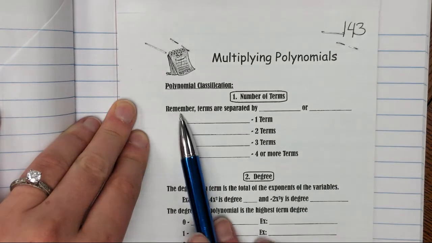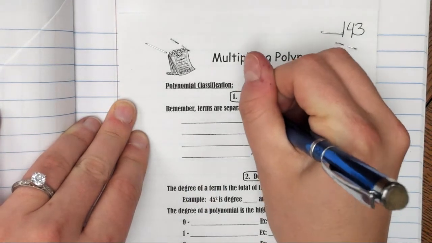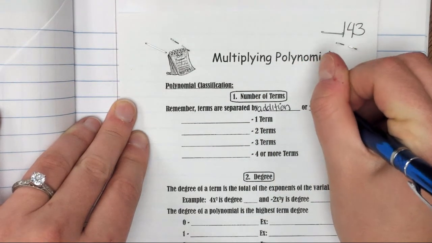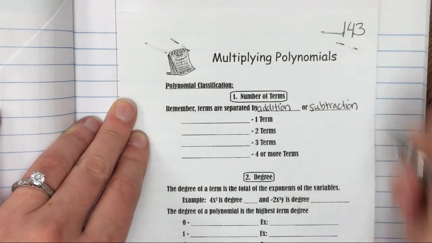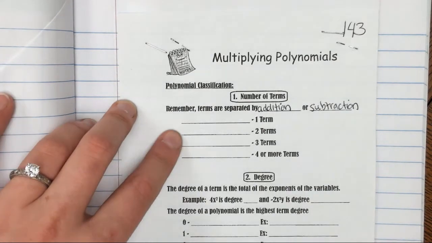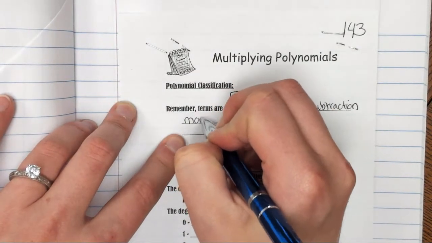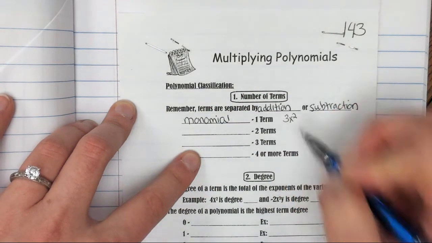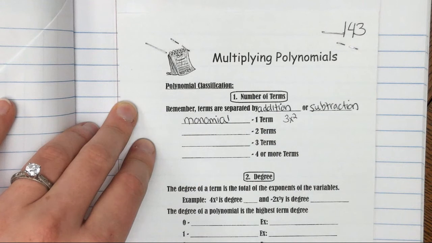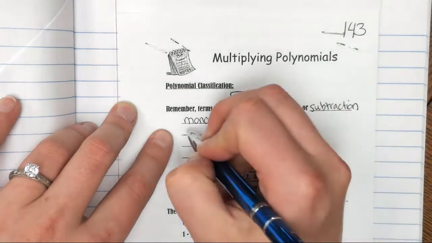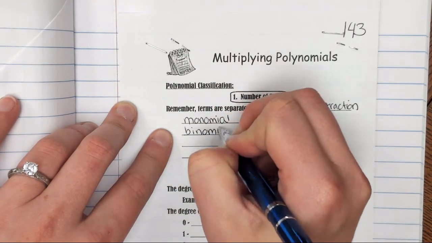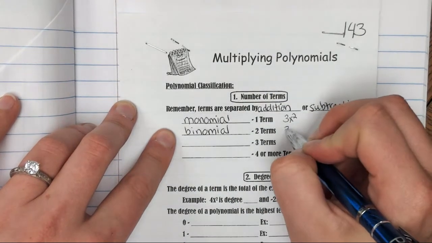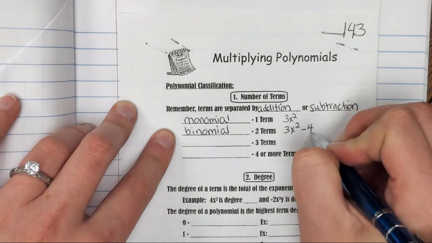Remember, terms of a polynomial are separated by addition or subtraction. If a polynomial is made up of one term, that's a monomial. So something like 3x squared would be a monomial. A polynomial made up of two terms is a binomial. Like a bicycle has two wheels, a binomial has two terms, and that might be something like 3x squared minus 4x.